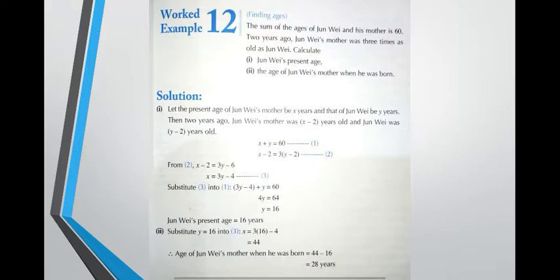Now the sum of the ages of Junwei and his mother is 60. We don't know Junwei's age, so we can call it x, and for his mother's age, we can call it y. So x plus y is 60. And that forms the first equation.